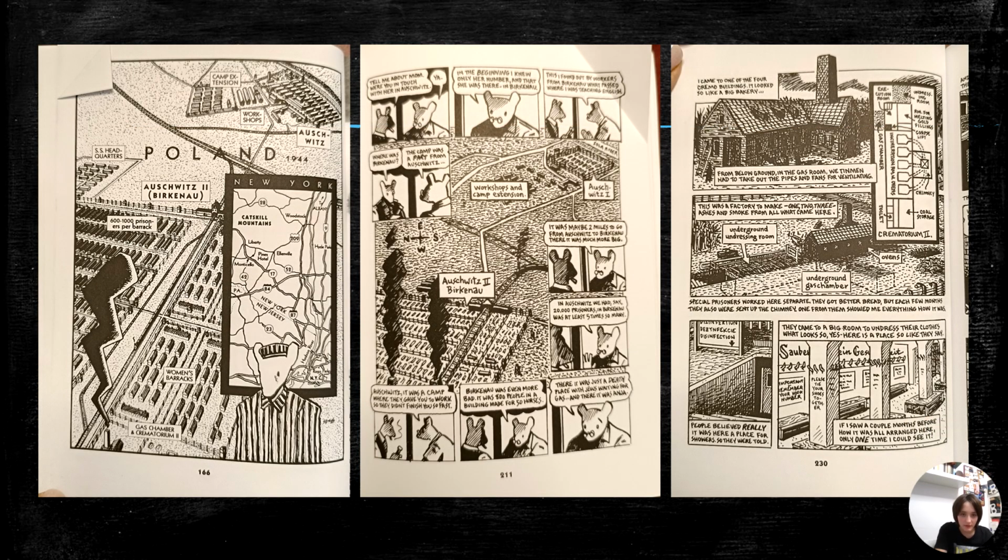Here you can see three maps, even though there are more in the book. First, you can see the camp of Auschwitz-Birkenau, which is the second Auschwitz, basically. And then the first camp of Auschwitz, in the corner of the second page, right? So the camps are actually very close to each other, even though one is very big and one is smaller.